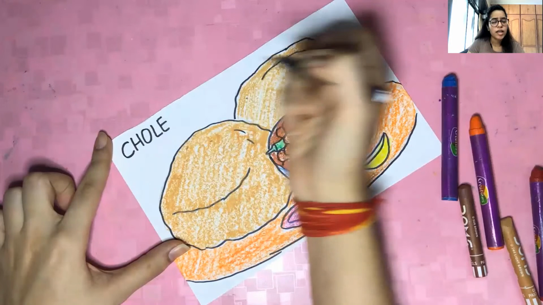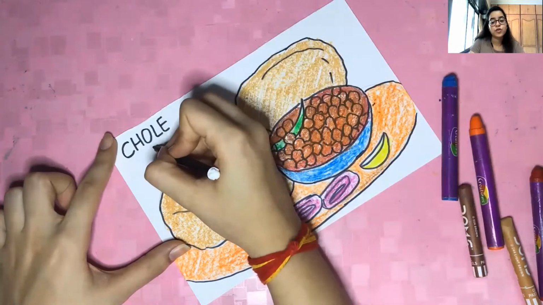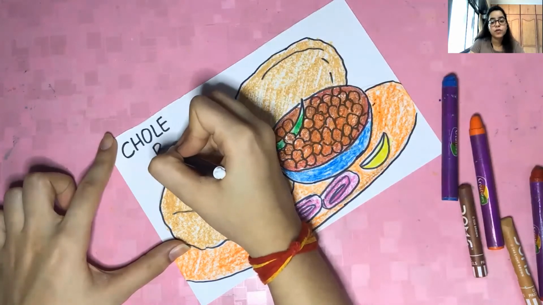Come on, quickly. For the people who couldn't guess it by now, you can guess the next word. It's chole with what? What do we eat chole with? Chole, and yes, now I see all of them giving the right answers. It's chole bhature. It's chole, and then we write bhature over here.